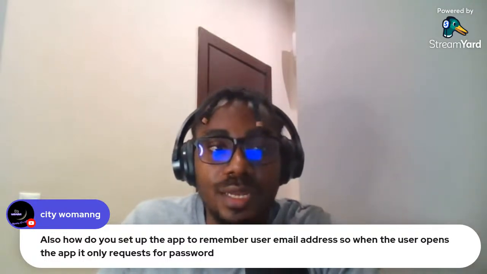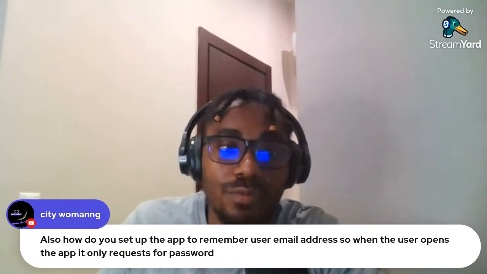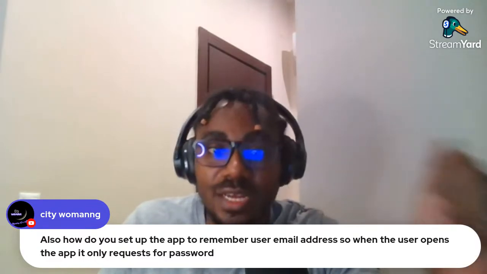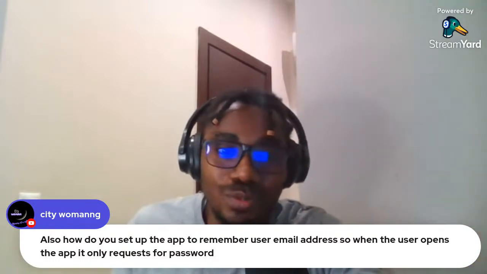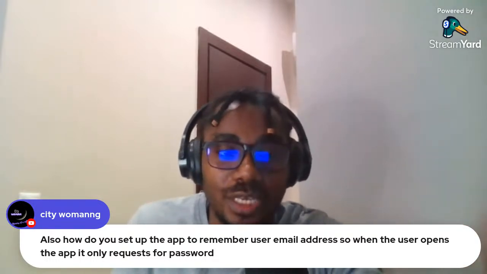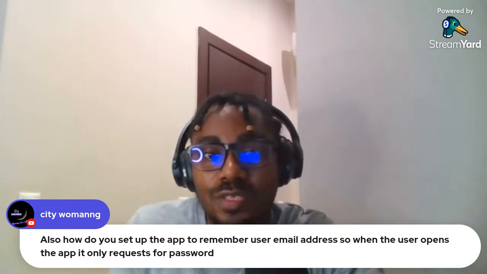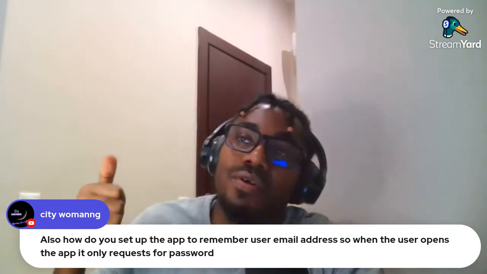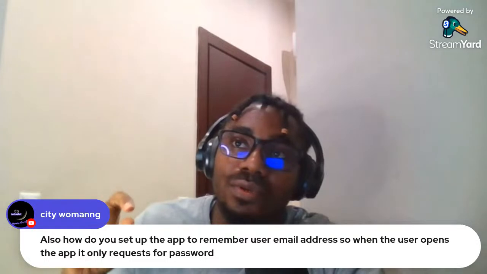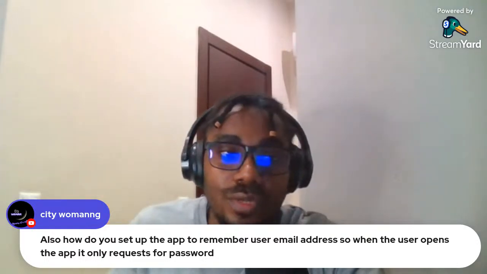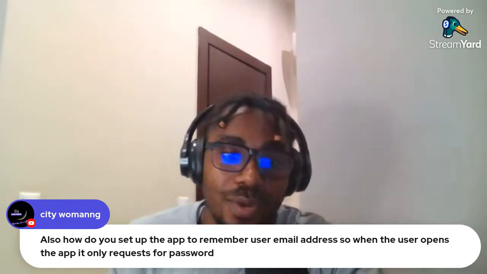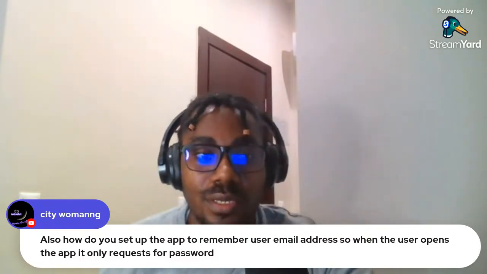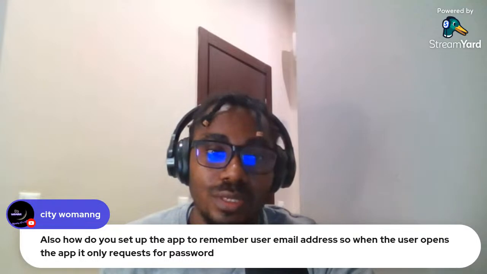But if you want to request for password, you definitely have to put the email address. I don't know if there's a feature that can remember the characters you had already put before and help you. But for a forgot password scenario, you just have to put the email address you used in registering.